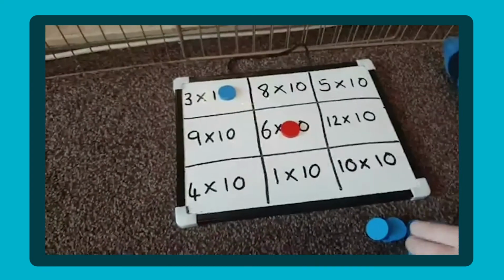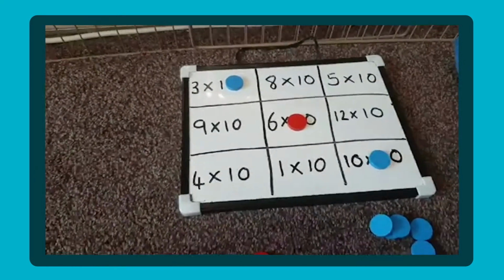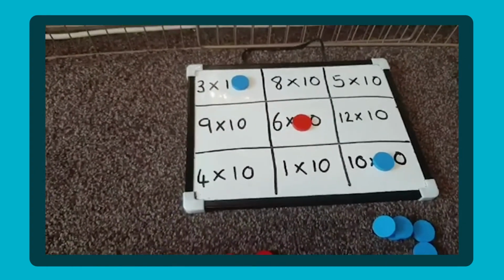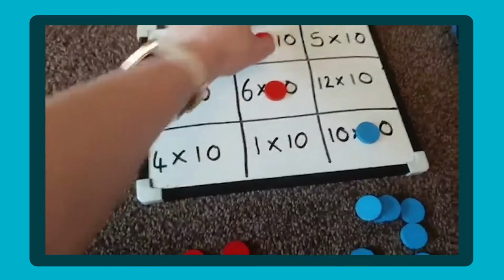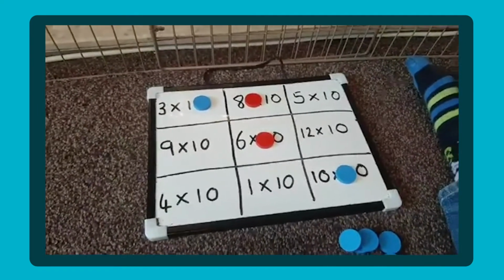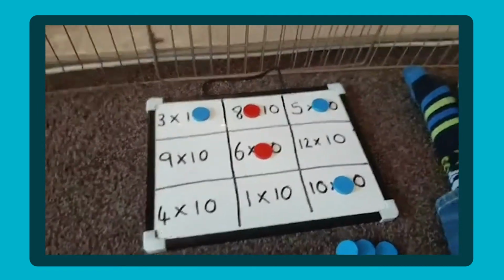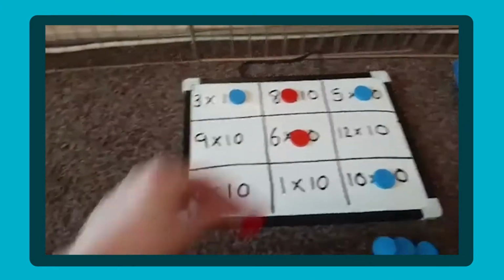What are you going to go for now, Noah? 10 times 10, 100. 100, okay. I'm going to go for 8 times 10, which I know makes 80. 5 times 10 equals 50. Oh, I can see where you're going to go next. I'm going to go with 12 times 10 equals 120.